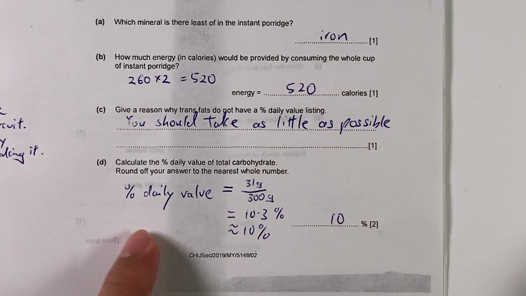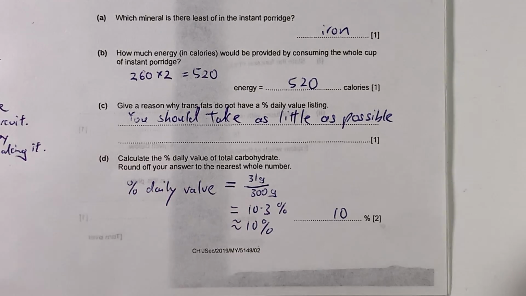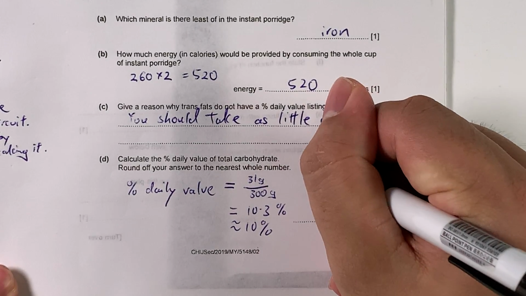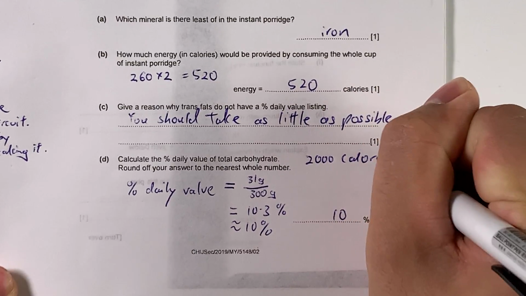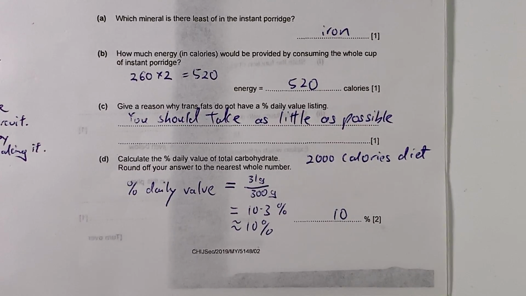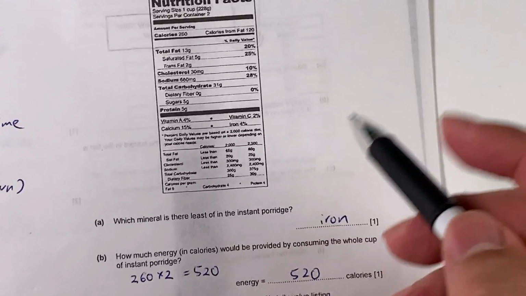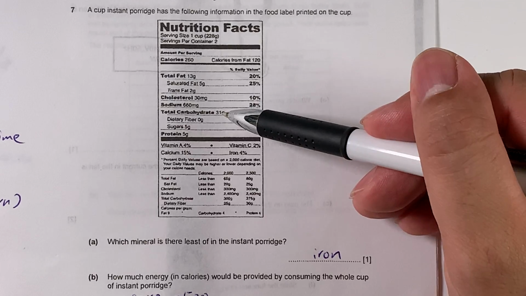Part D, calculate the percentage daily value of the total carbohydrate, and round off to the nearest number. Usually we'll take the 2000 calorie. So we are assuming by default that we are looking at a 2000 calorie diet. Based on that, if you look back at the table, the carbohydrate is 31 gram.